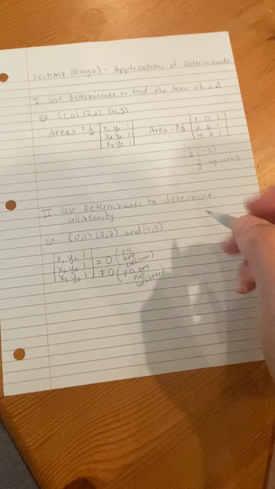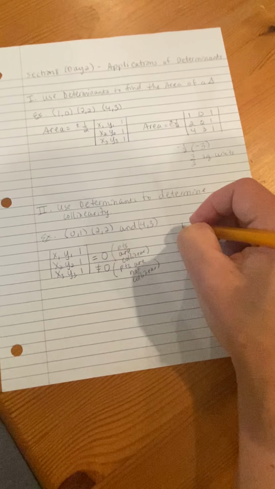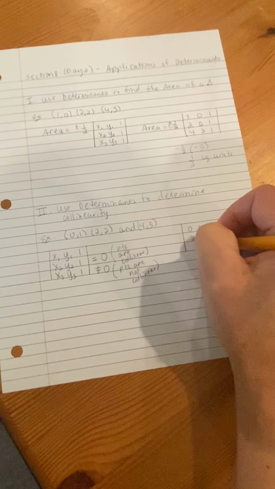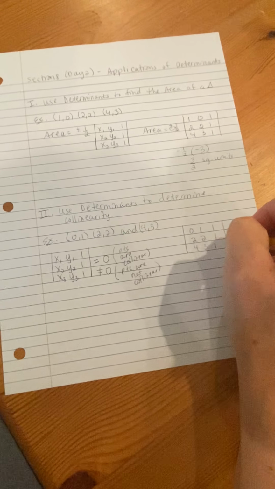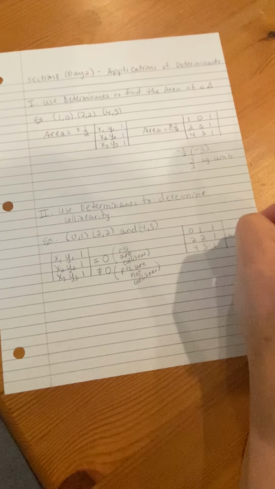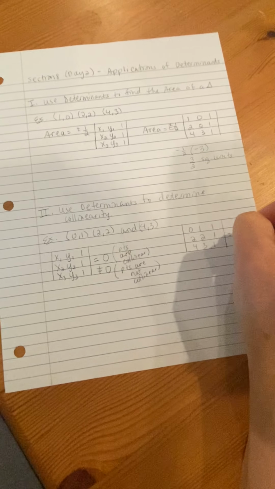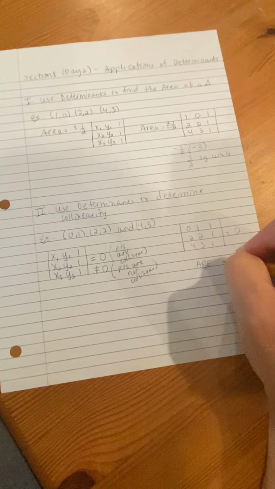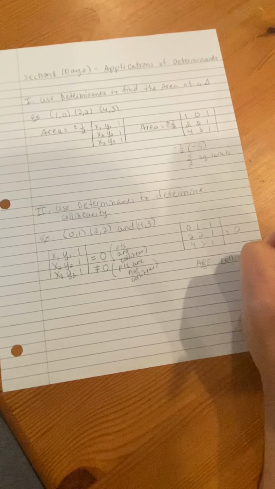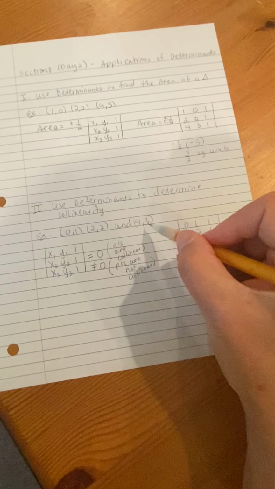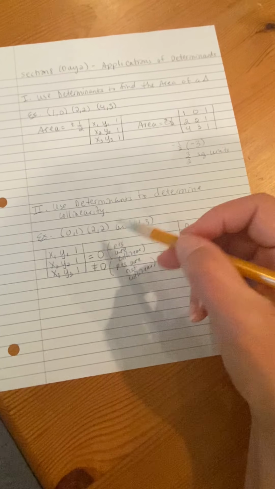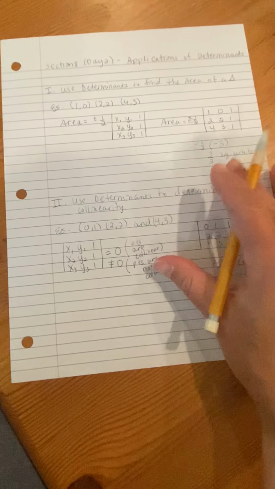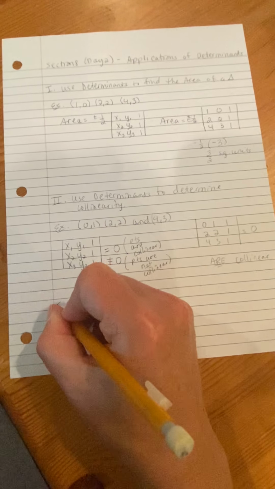So for this particular problem, you would go 0, 1, 1, 2, 2, 1, 4, 3, 1. That determinant value is equal to 0. So these points are collinear. And really, you could just put them on one set of axes and see that there's a constant slope between them, so that would prove collinearity as well. So it's not like you don't know how to do this already, you're just seeing a different method for it.